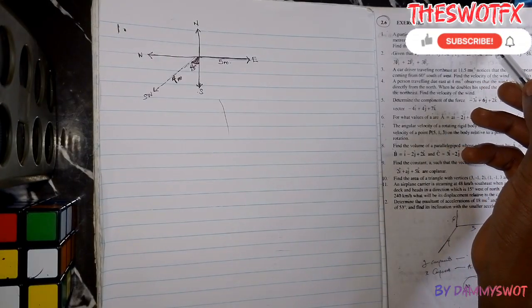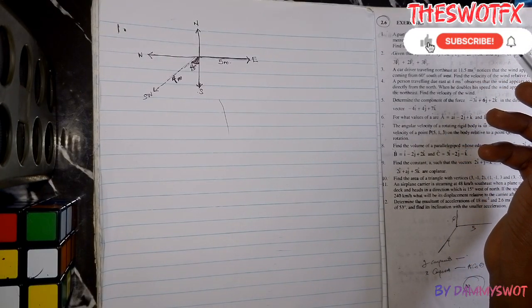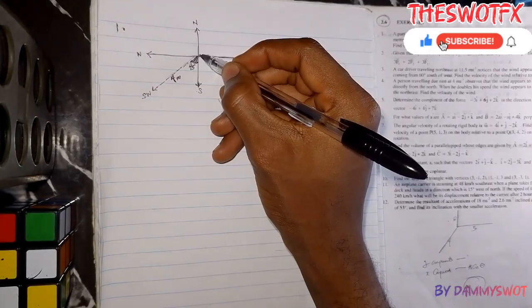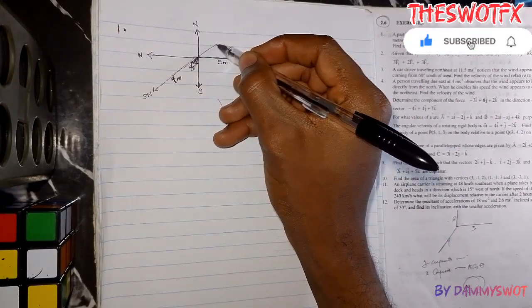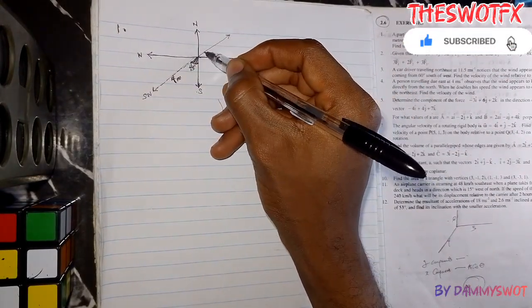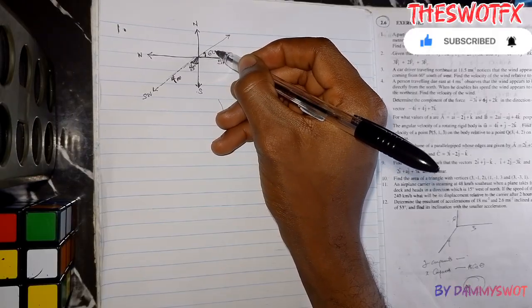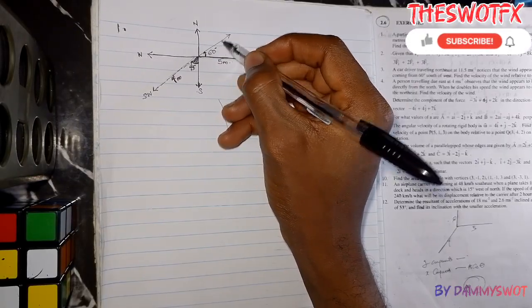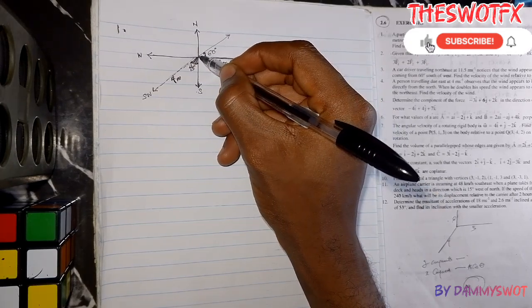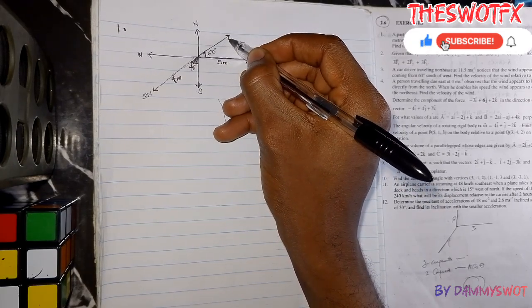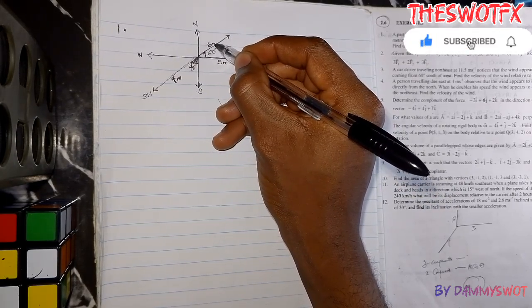Then 6 meters in a direction 60 degrees, northeast. Let's take this one as from here to here, 60 degrees, and the movement of this particle across this place is 6 meters.